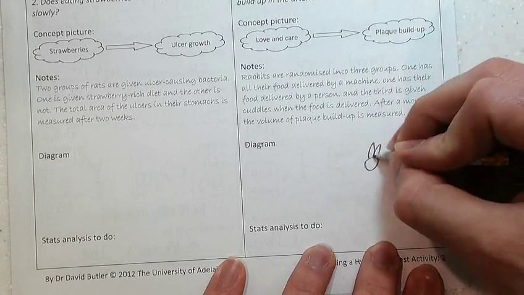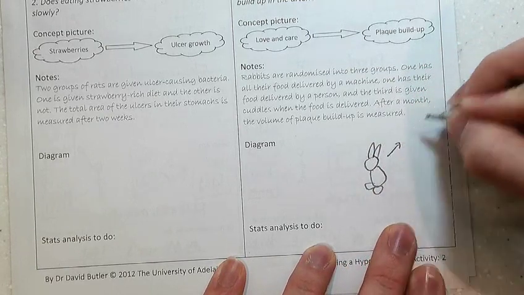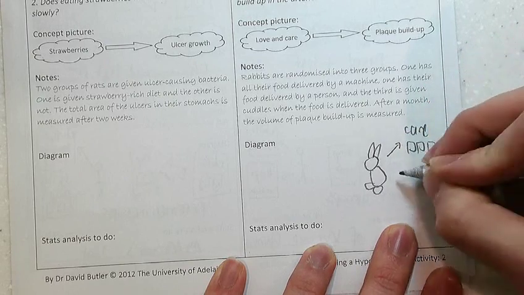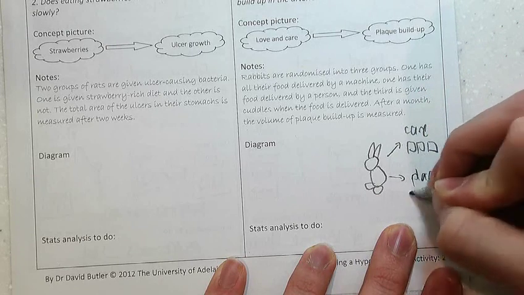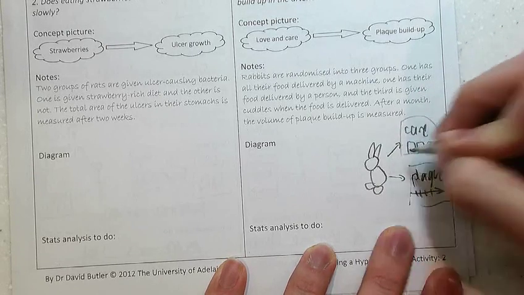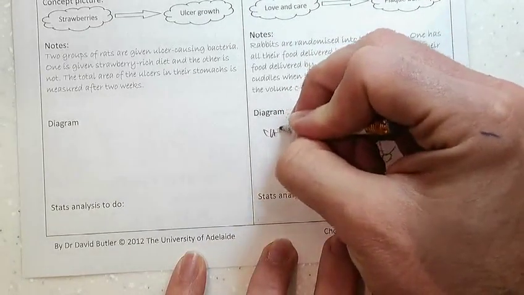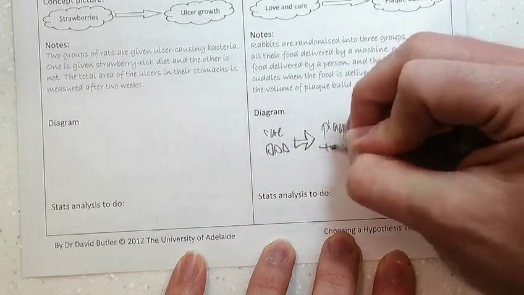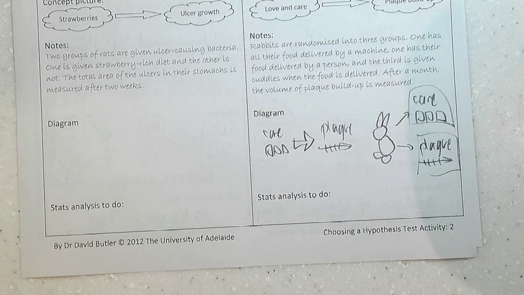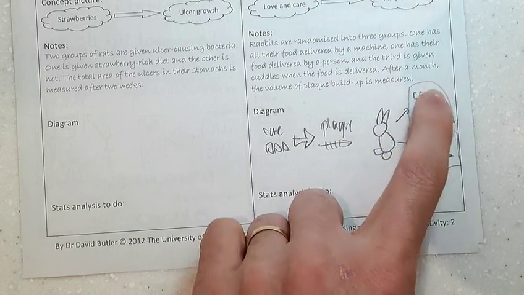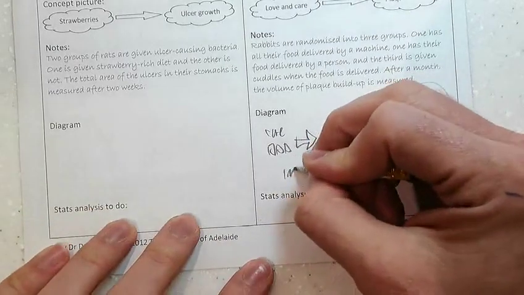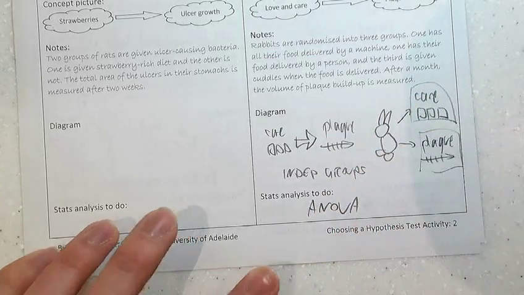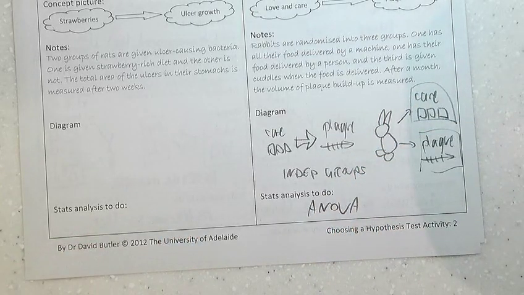Okay, so each rabbit has care, which is measured in three ways, and plaque, which is a number because it's a volume. And I'm interested in how care is related to plaque. And let's see, every rabbit's only in one care situation, and they've had their plaque measured once, and so this is an independent groups, which is ANOVA. And the only reason I want to do this is to show that you don't have to draw a person.